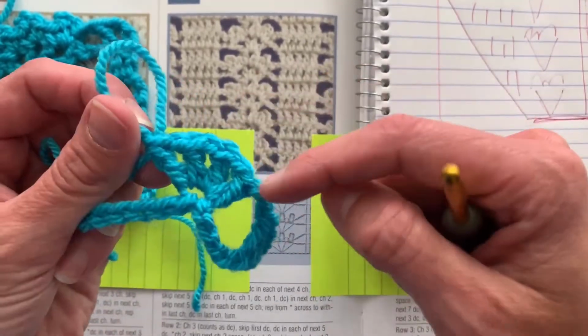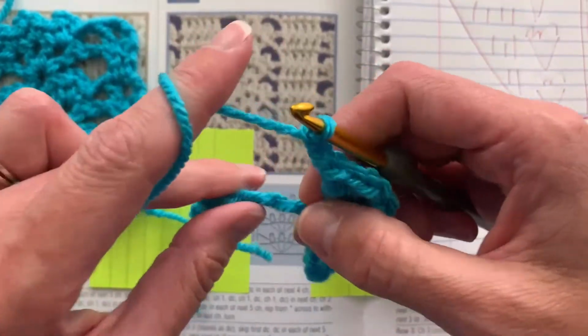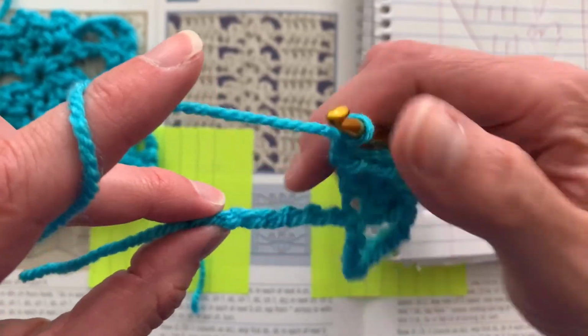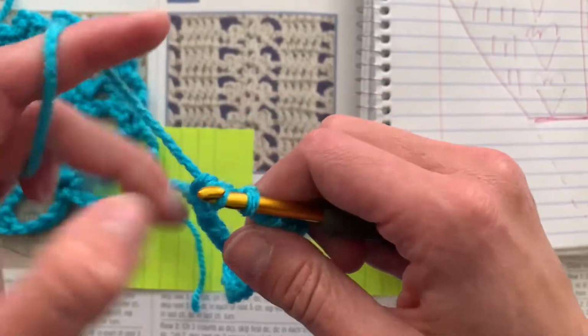Okay, so there's our shell there, our 4 double crochet shell separated by chains here, here, and here. Now I'll chain 2 to be symmetrical with the chain 2 there. 1, 2. Then let's see, 1, 2, 3, 4, 5, skipping 5, and double crochet in each of the next 2. Well, that one turned out okay, so I don't know.